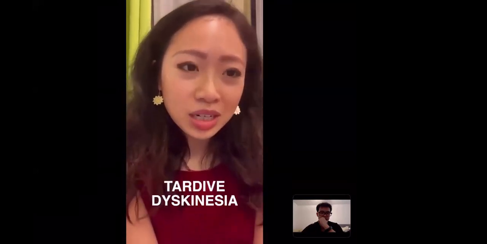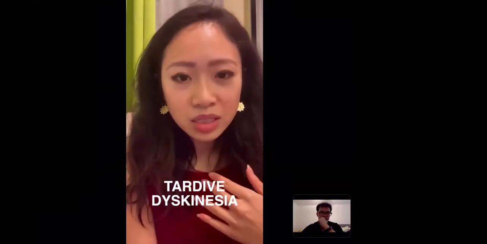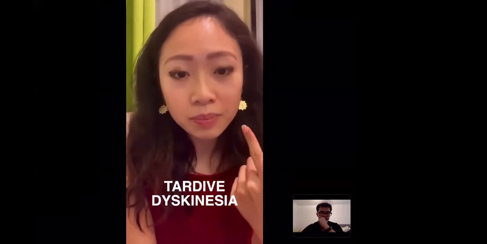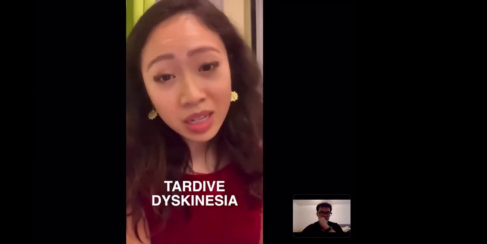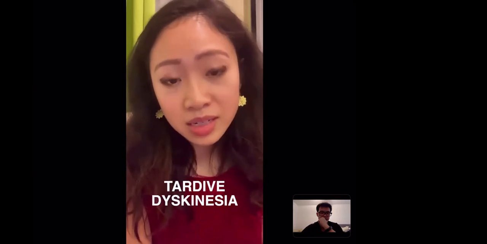Last one and most important is tardive dyskinesia. These are involuntary movements of the muscles of the face, the mouth, and the tongue. And typically you'll see things like grimacing, chewing, lip smacking, and also patients sticking out their tongues. Typically with this, you want to stop the medication immediately. Consider switching to clozapine if they are on a standing antipsychotic, and trial valbenazine. And that is it for EPS.